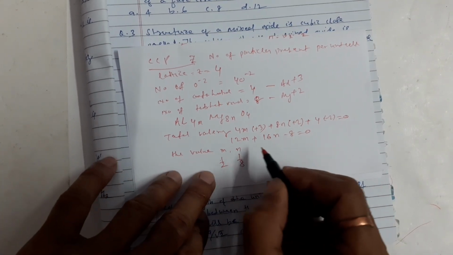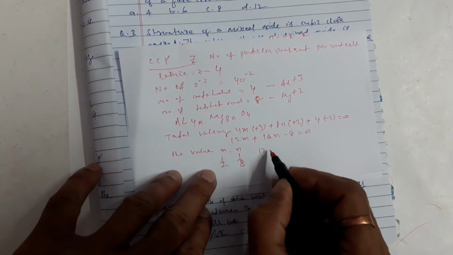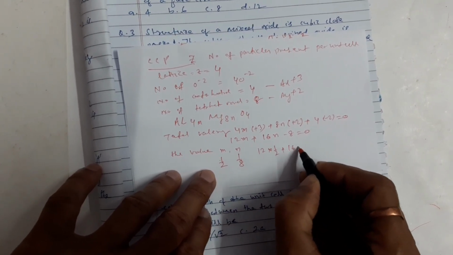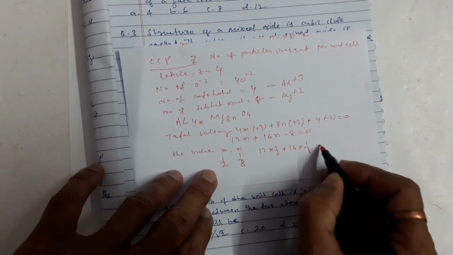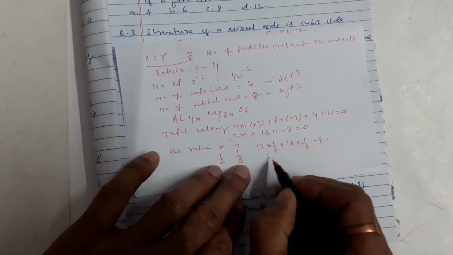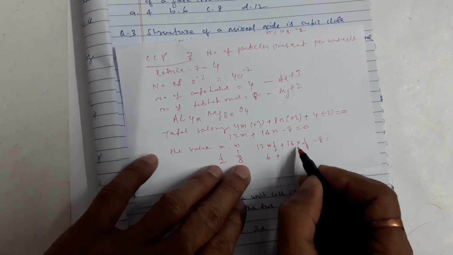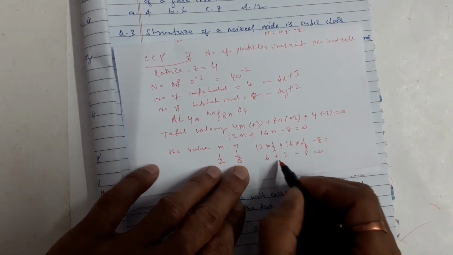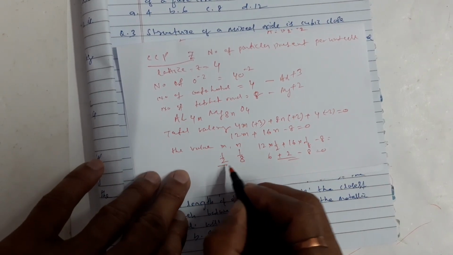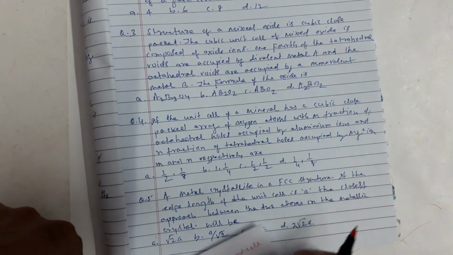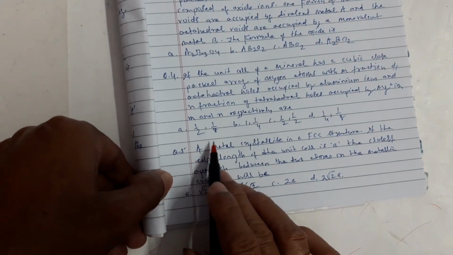Let's test it: 12 multiplied by half plus 16 multiplied by 1 by 8 minus 8. This is 6, this is 2 and this is 8. You are getting 0. So m is half, n is 1 by 8, and answer A is the correct answer.